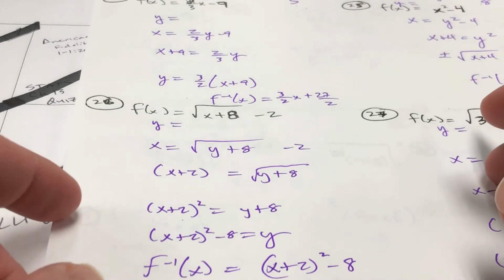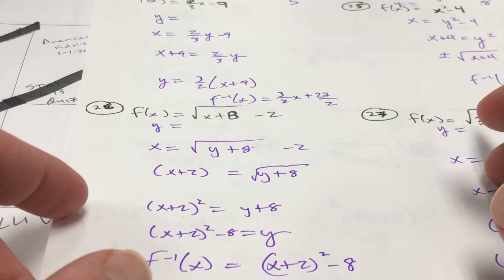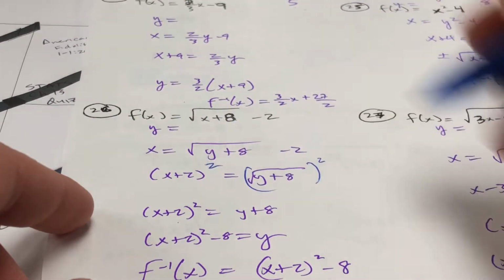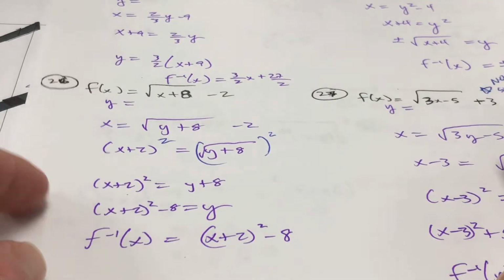Y equals the square root of x plus 8, minus 2. So x equals the square root of y plus 8, minus 2. Add 2 to both sides. Then I'm going to square both sides. Then I'm going to subtract 8. Left with that.